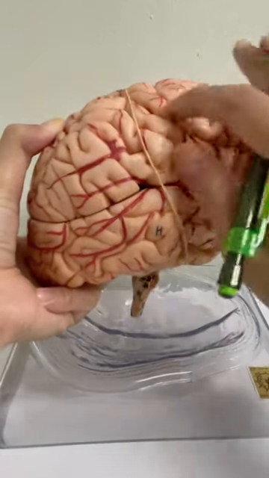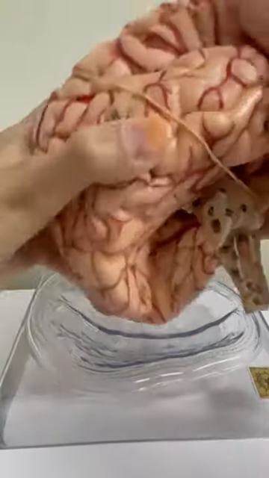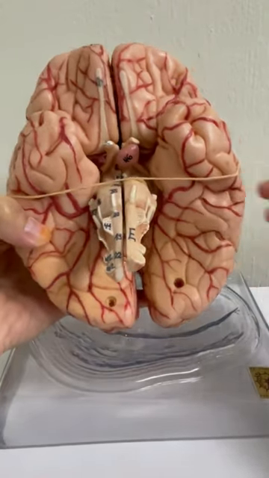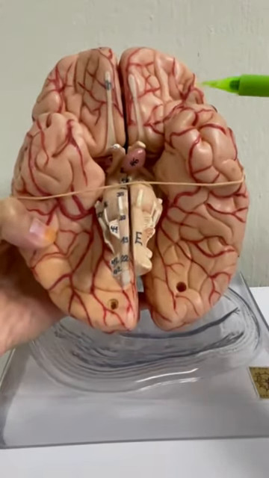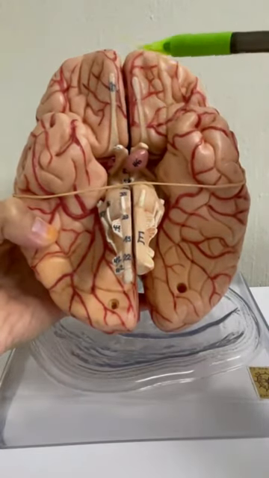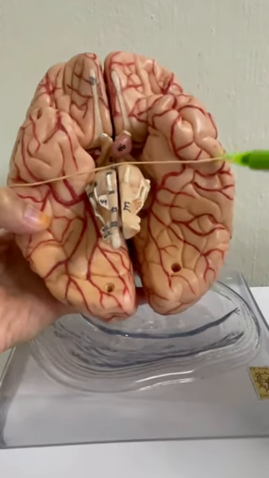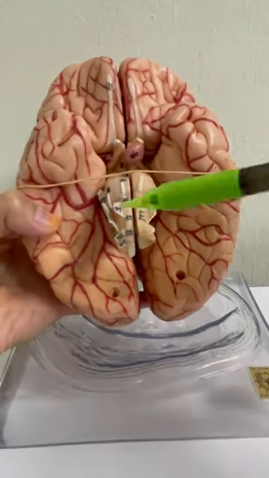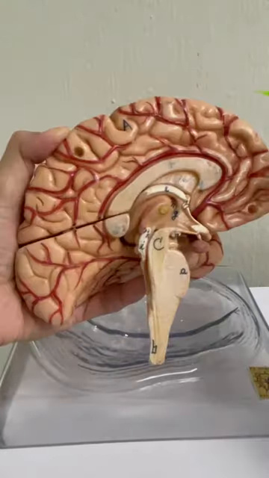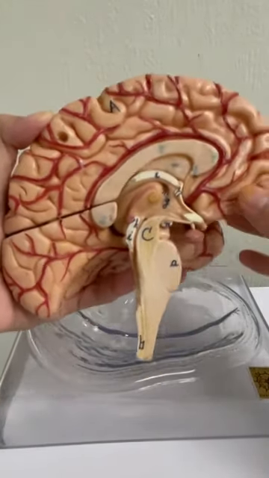Okay, so this is the superolateral surface of the cerebrum, and then this is the inferior surface of the cerebrum. The inferior surface is divided into two areas. The anterior part is known as the orbital part of the inferior surface, while the posterior part here is known as the tentorial part of the inferior surface, while this one is the medial surface of the cerebral hemisphere.